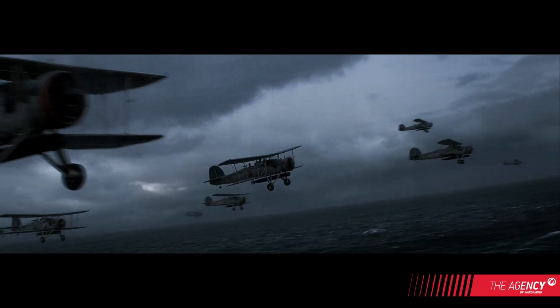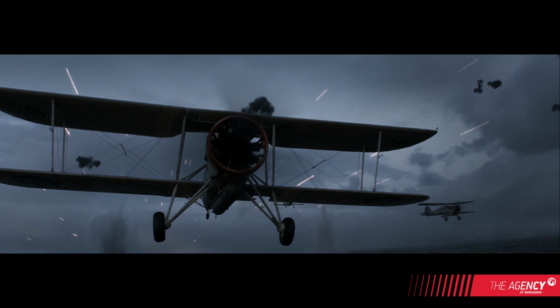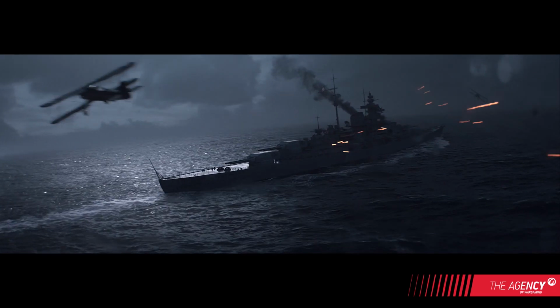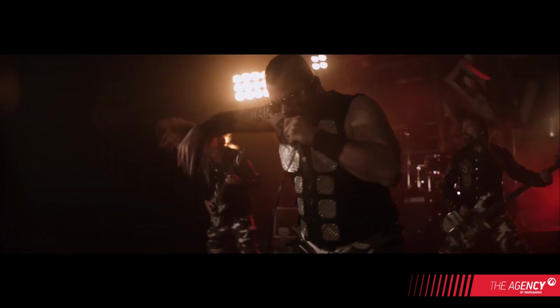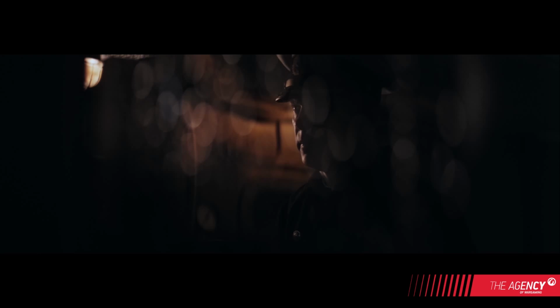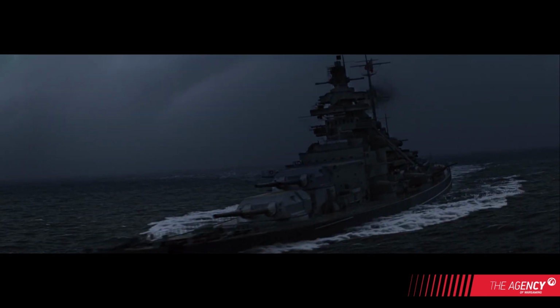After this battle, Bismarck became a target for dozens of British ships, and they chased Bismarck for 3 days, and in the final battle, they managed to sink her. In this project, we try to reconstruct some moments from those days.